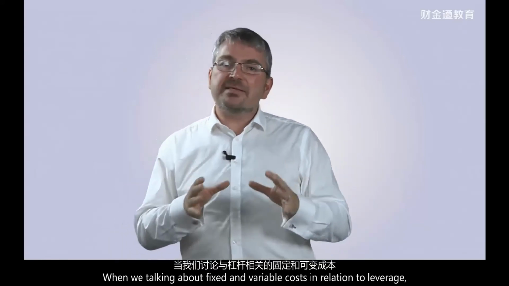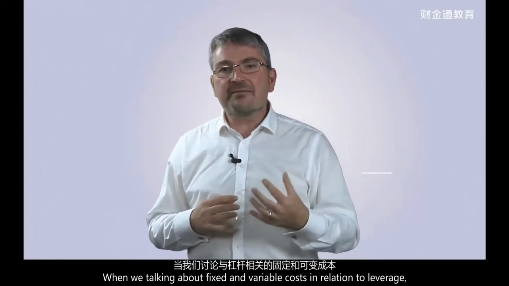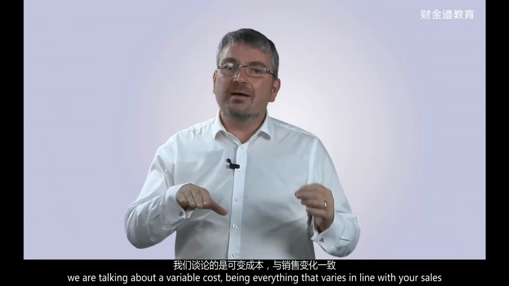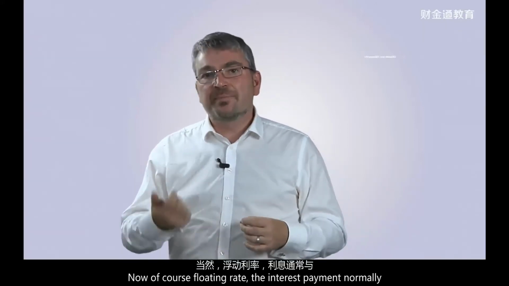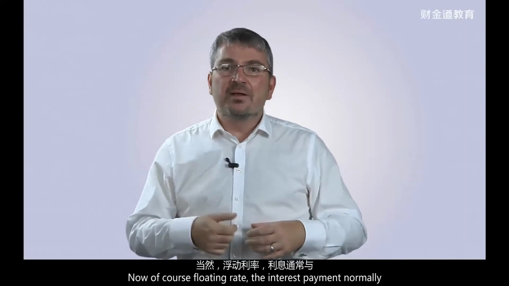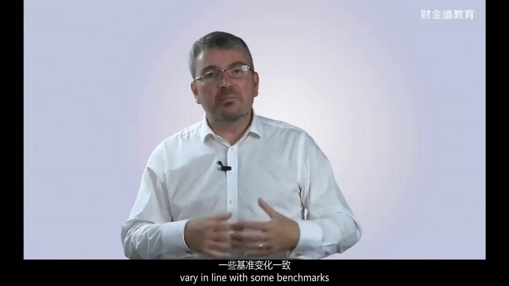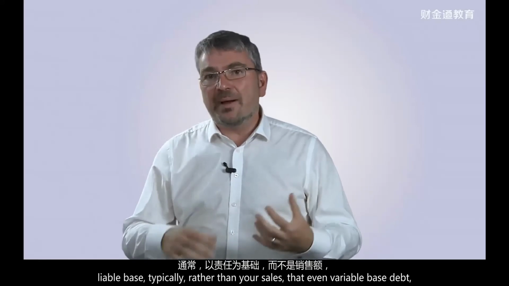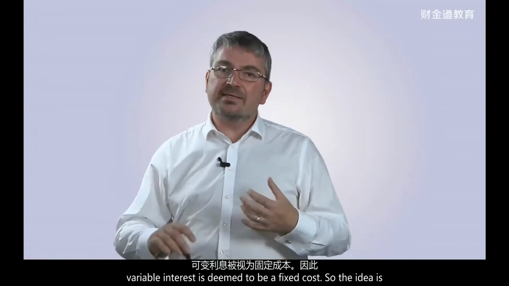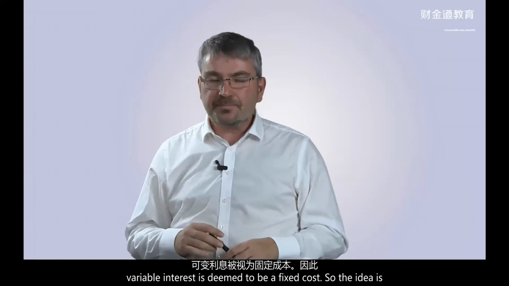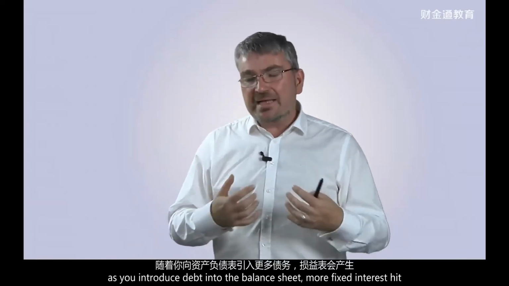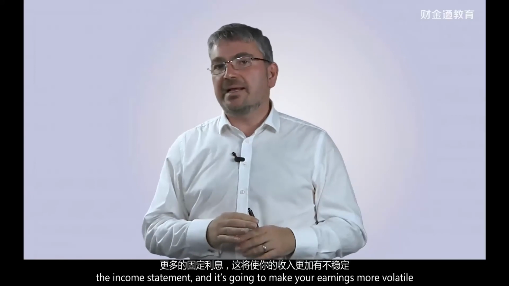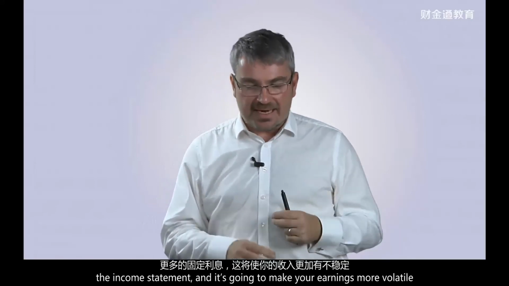When we're talking about fixed and variable costs in relation to leverage, we're talking about a variable cost being anything that varies in line with your sales. Now, of course, floating rate notes, the interest payment normally varies in line with some benchmark, LIBOR-based typically, rather than your sales. So even variable-based debt, variable-based interest is deemed to be a fixed cost. So the idea is, as you lever up, as you introduce debt into the balance sheet, more fixed interest hits the income statement, and it's going to make your earnings even more volatile.